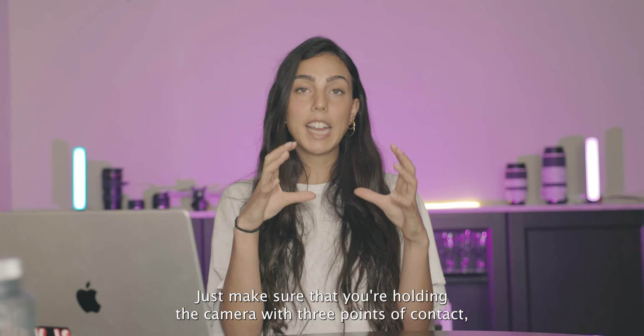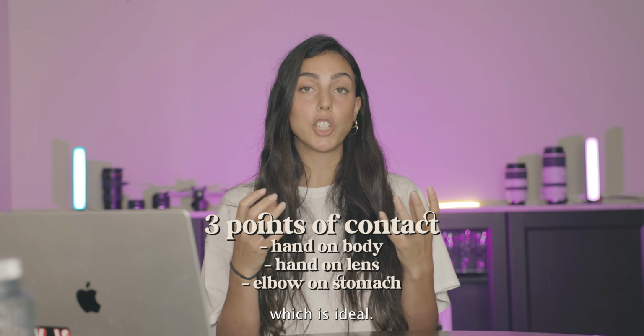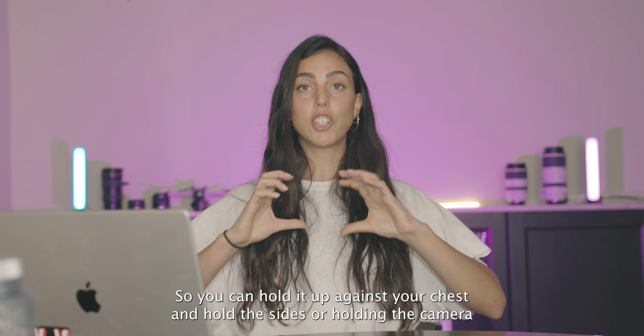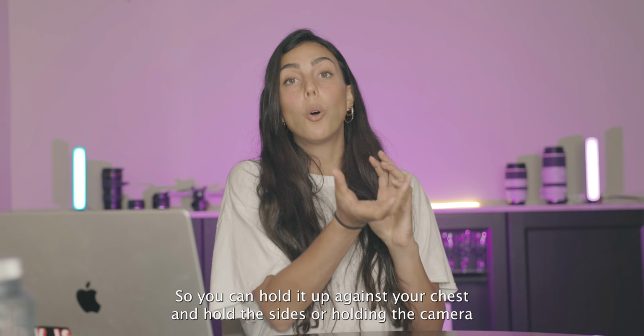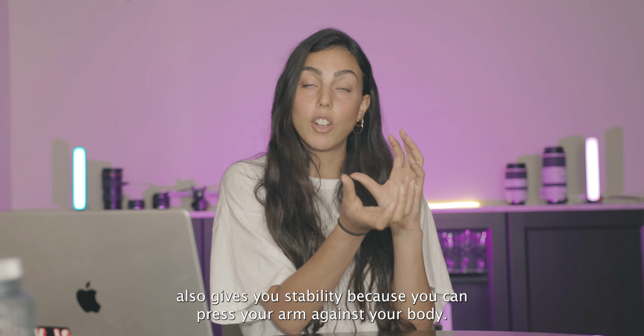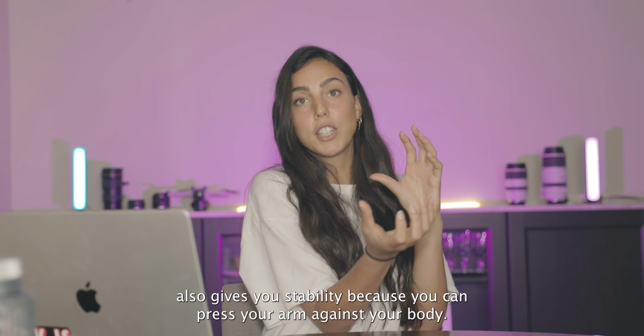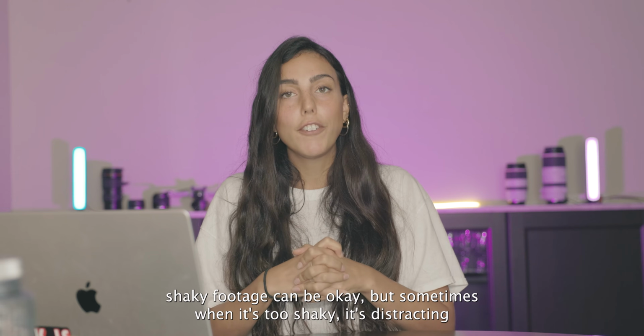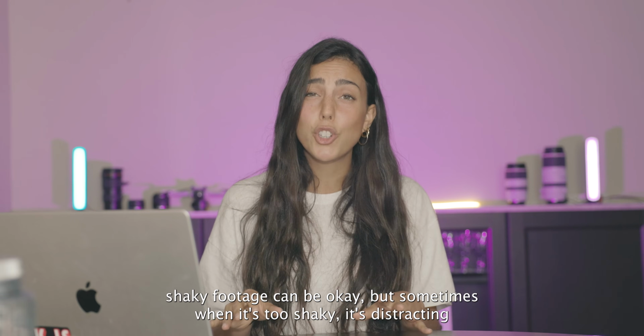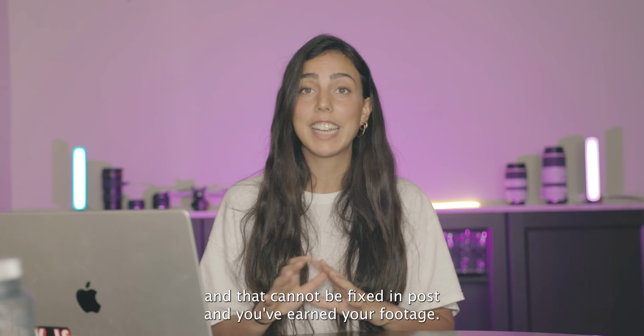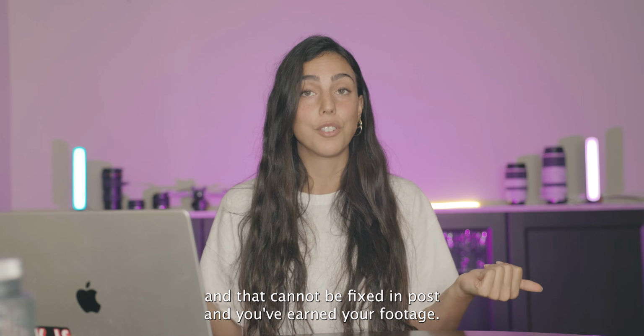Another thing is make sure you're stabilizing yourself properly, and I don't mean having a gimbal. Make sure that you're holding the camera with 3 points of contact, which is ideal, so you can hold it up against your chest and hold the sides, or holding the camera by the lens often also gives you stability because you can press your arm against your body. Shaky footage can be okay, but sometimes when it's too shaky, it's distracting and that cannot be fixed in post, and you've ruined your footage.